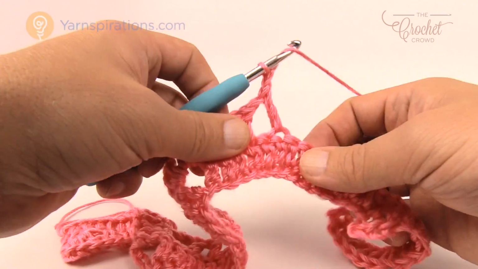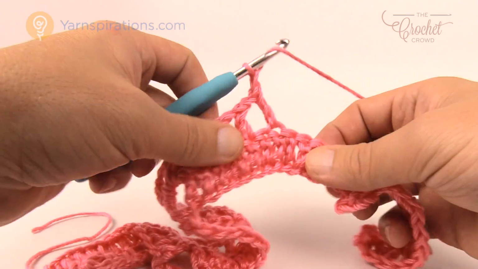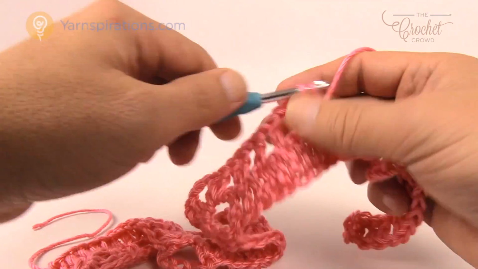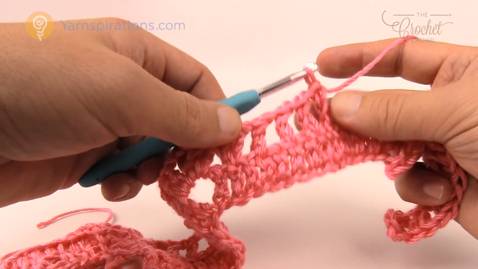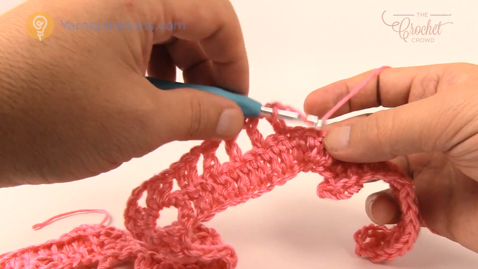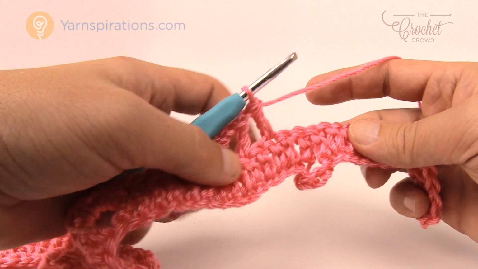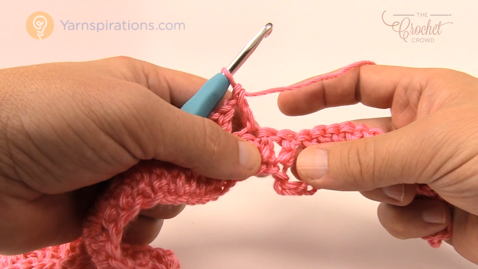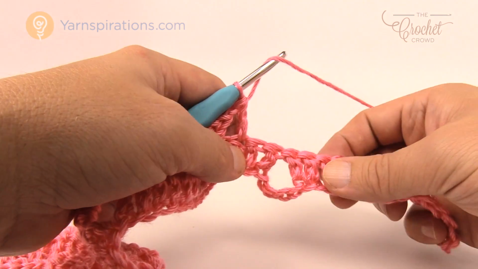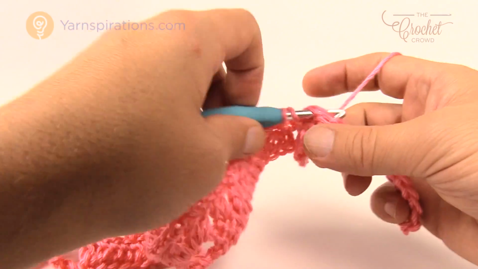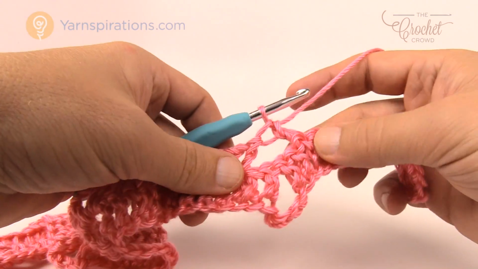So chain 1, skip 1, chain 1, skip 1. Okay, so I can see there's 1, 2, 3, and 4 standing by itself. So I need another one. So chain 1, skip 1, and I'm at the base of another chevron. So I can see the next 2 are right before the center point. There's the next 2 on the other side, so I want to immediately just jump over to the 5th one over and double crochet over there to then start working up the other side.